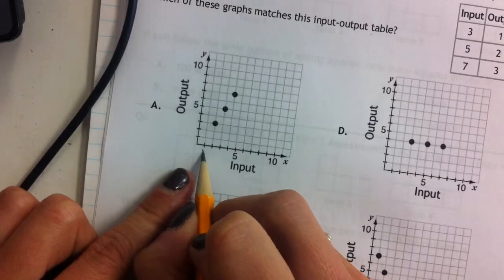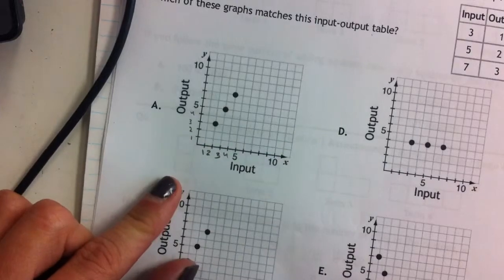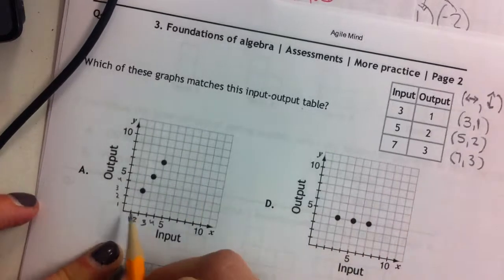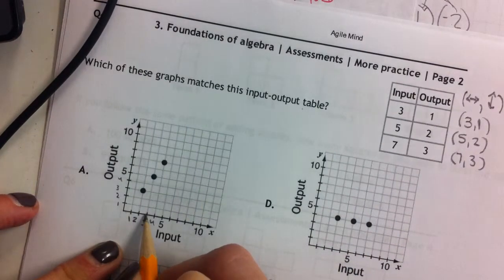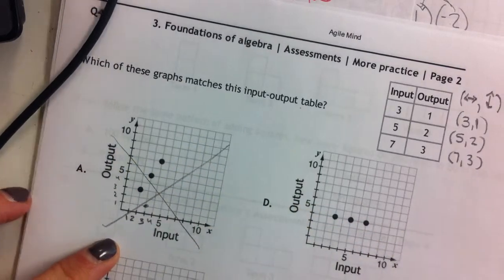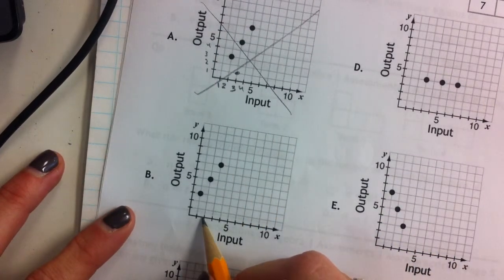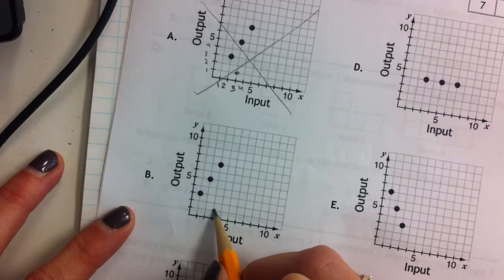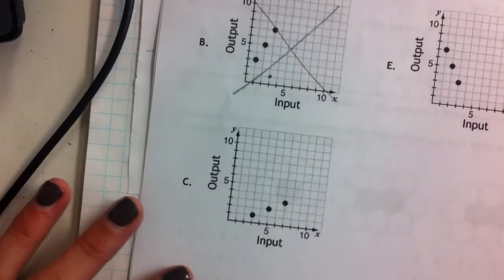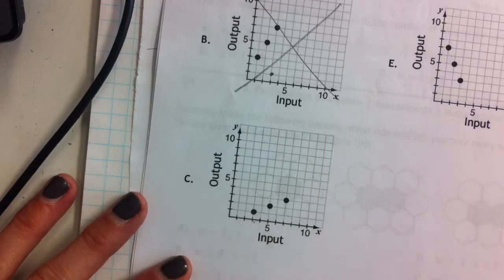So let's look at the first graph. I like to fill in what I see here. It should have (3, 1). So let's check (3, 1). If I come over 1, 2, 3, and up 1, there should be a dot right there. It doesn't have that dot, so it's not the right graph. Let's try B. Come over 3, up 1, doesn't have a dot, not the right graph. Let's try C. Come over 1, 2, 3, up 1, so the first one works.